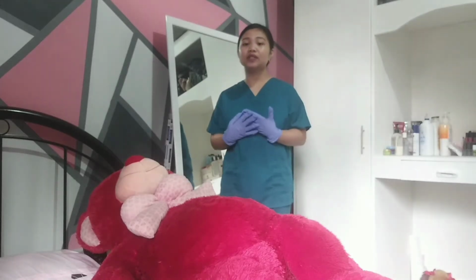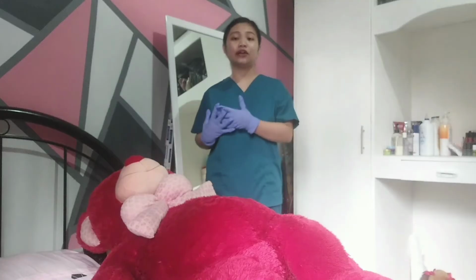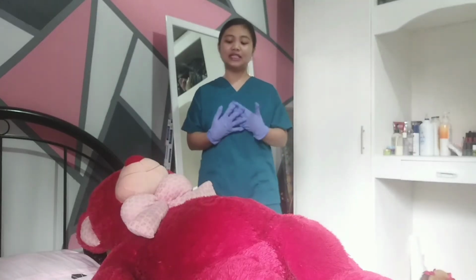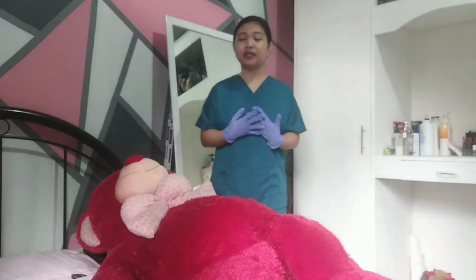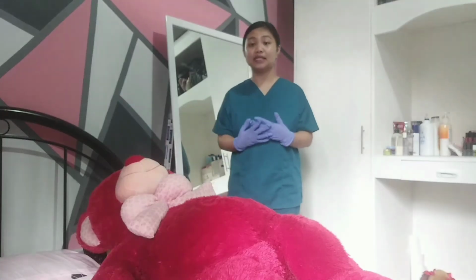Okay, the mother would say to the nurse that her breast sizes are not the same. One breast is slightly larger than the other one. And then as a nurse also, we need to explain to the mother that it is normal for one breast to be slightly larger than the other breast. And then next, we can now assess the nipples.